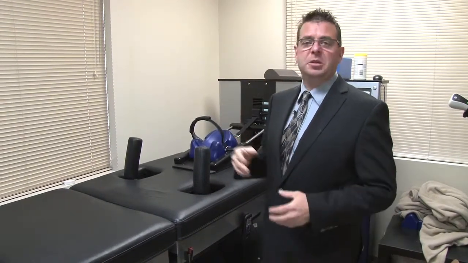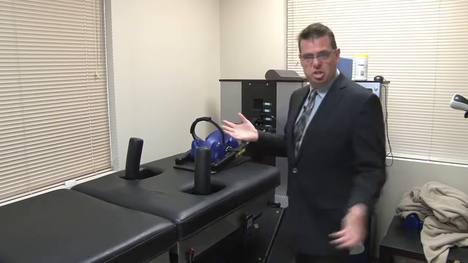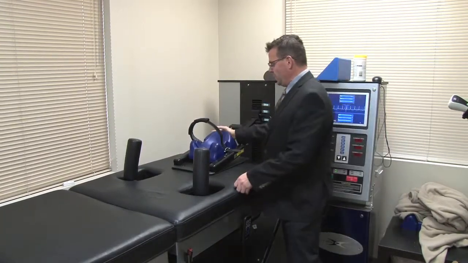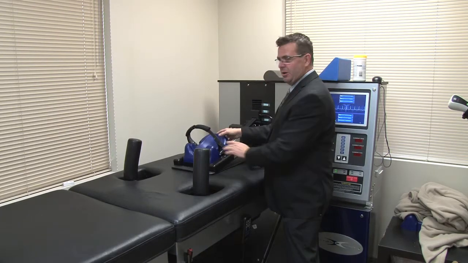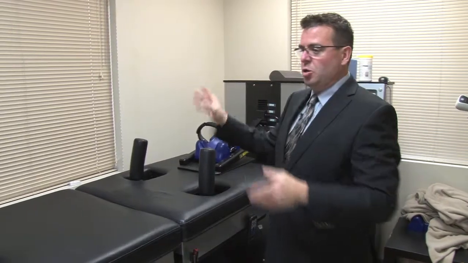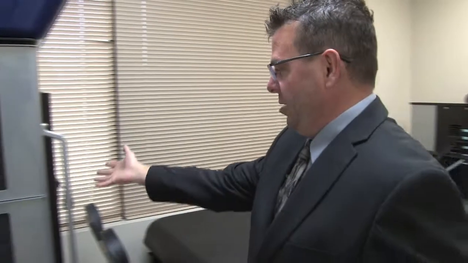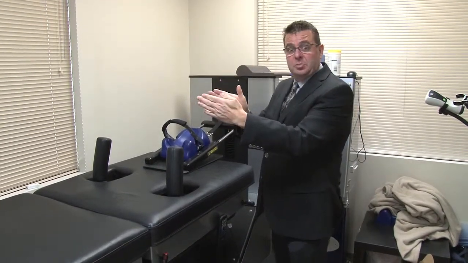This table in this room treats both people with herniated discs in their neck as well as herniated discs in their low back. If you have herniated discs in your neck or bulging discs in your neck, we hook you up to the head harness here. We put you in this cradle, and the table will very gently decompress your neck. Or we can hook you up down at this end of the table by your low back and decompress your low back.